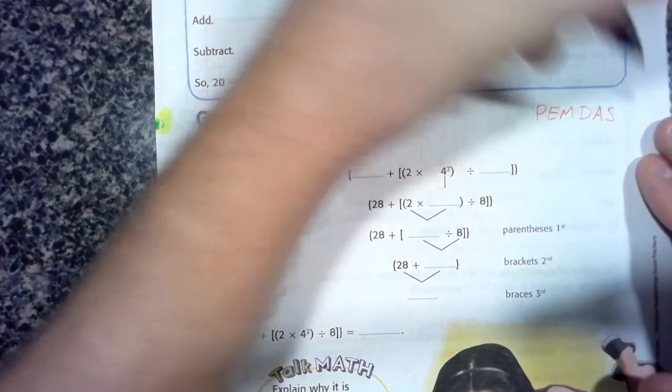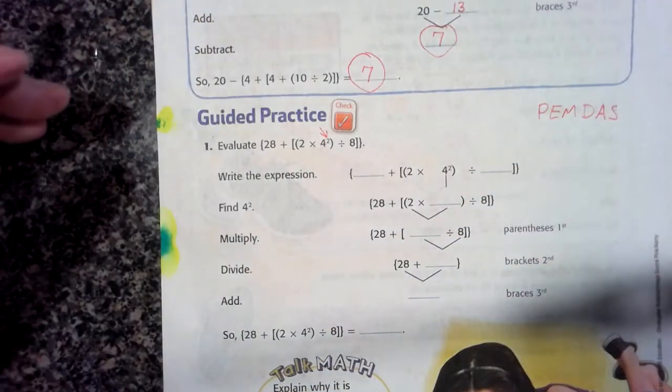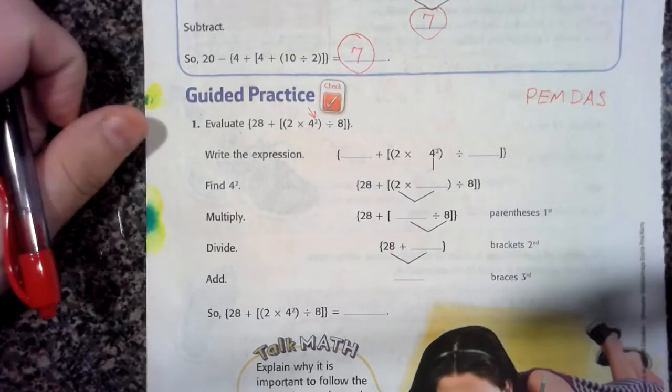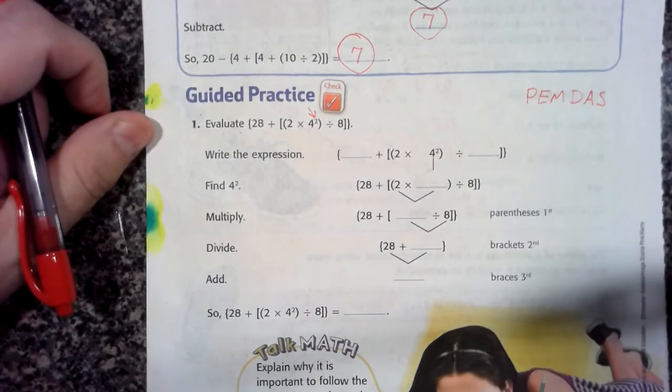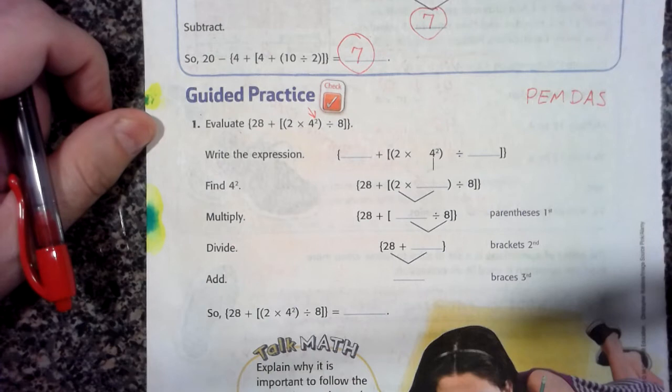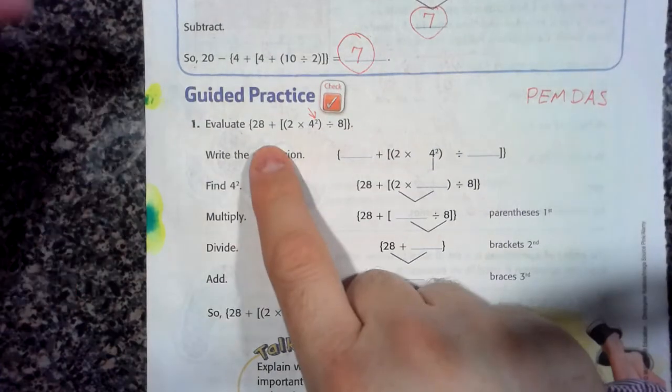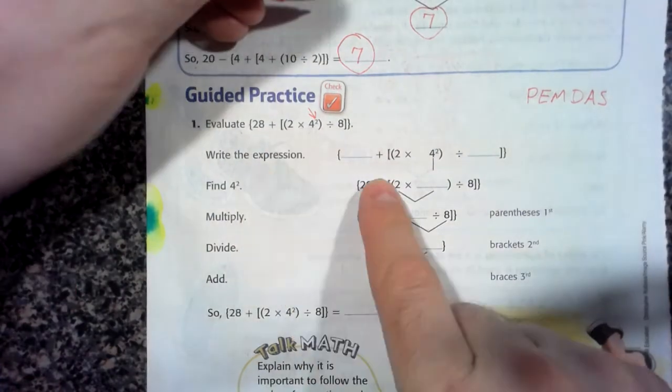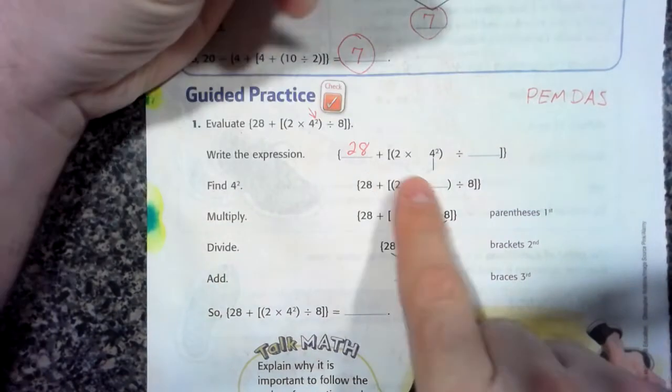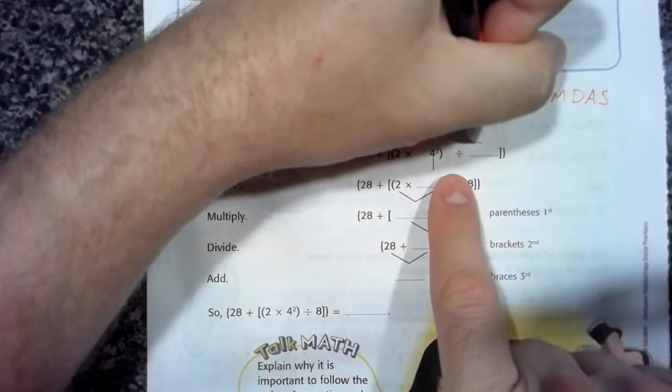PEMDAS. And I'm sure there's some good acronym that you say, like, I don't make up those very good ones to help you remember them. I say PEMDAS. It looks like pandas, but PEMDAS. So we're going to evaluate. And again, we're going to write the expression. We're going to rewrite it, 28. We're going to put in the missing stuff here, 8.